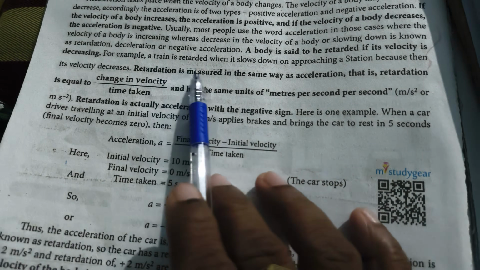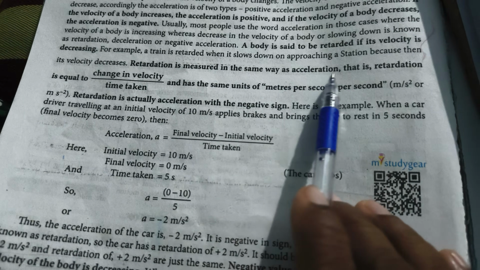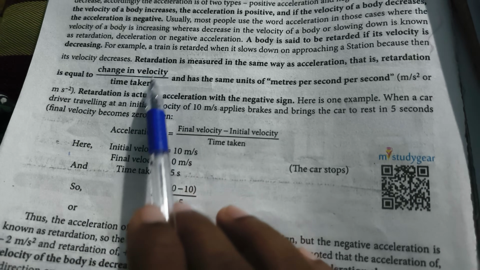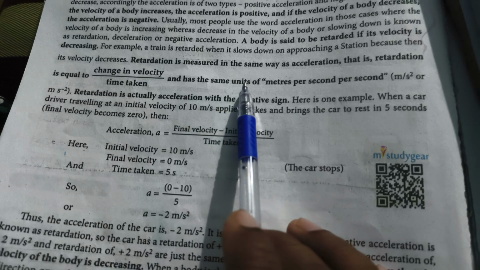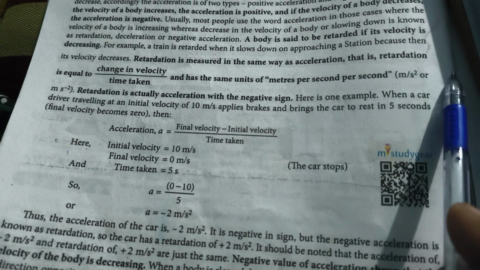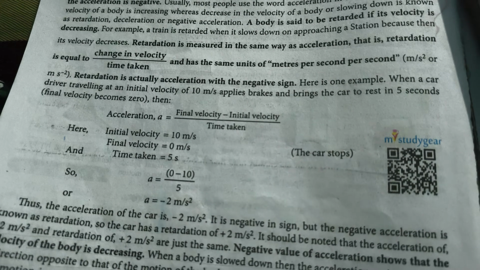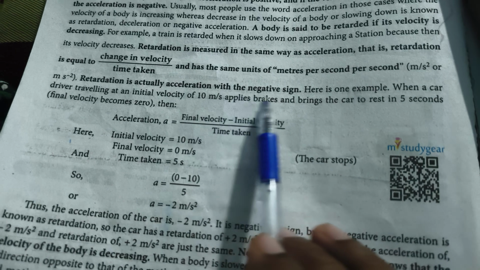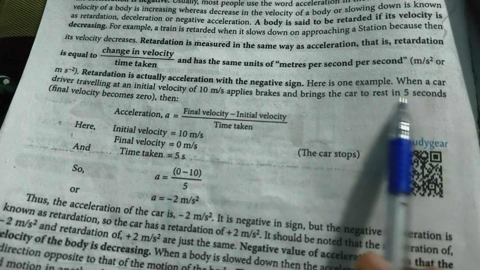So retardation is measured in the same way as acceleration. That is, retardation is equal to change in velocity divided by time taken, and has the same units of meter per second square, or meter second minus 2. Retardation is actually acceleration with a negative sign. Here one example is also given.